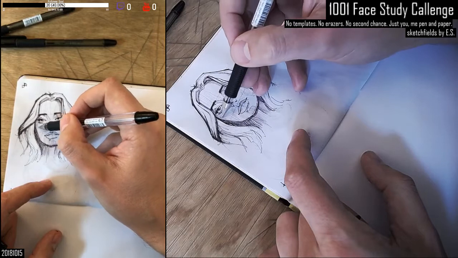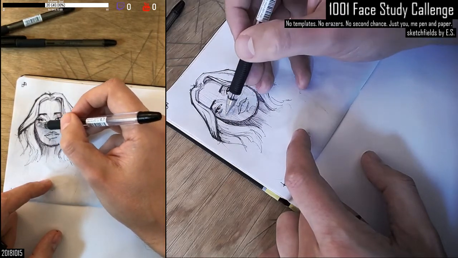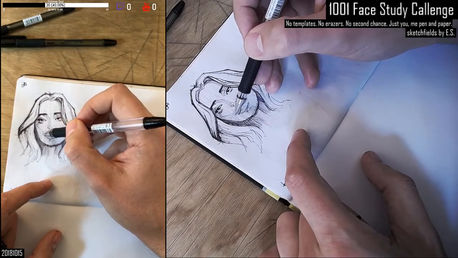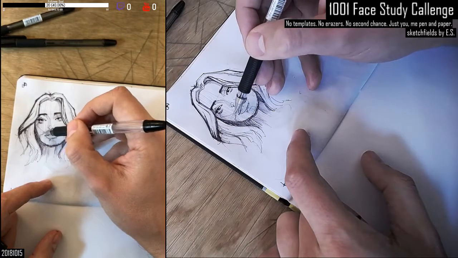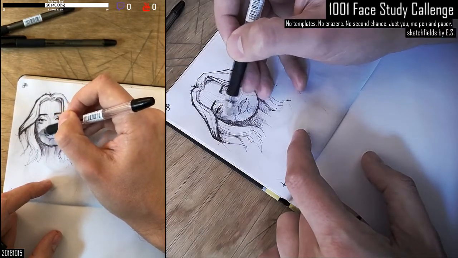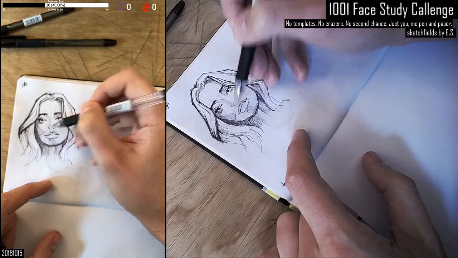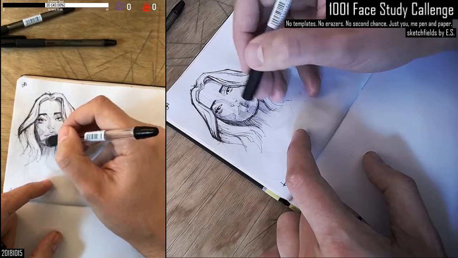And same story on that side. Let's make it dark. Let's make it dark.